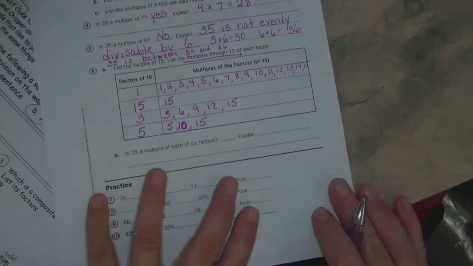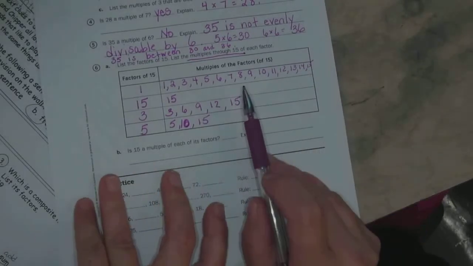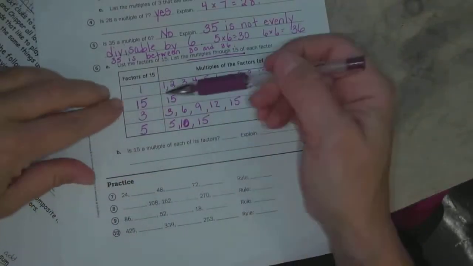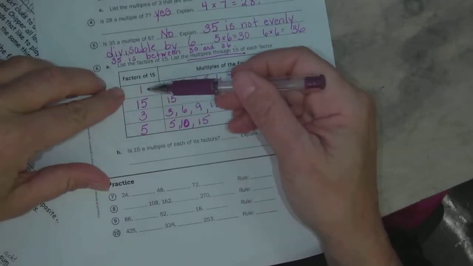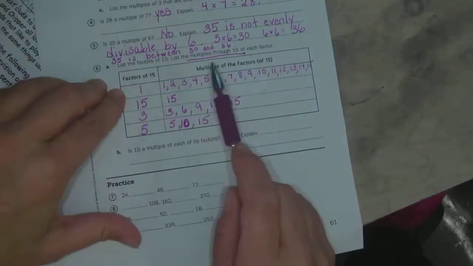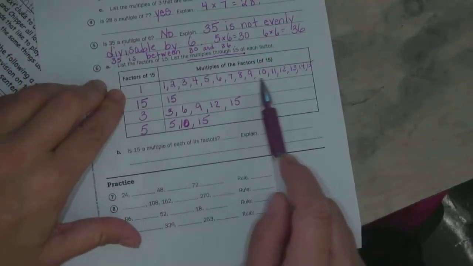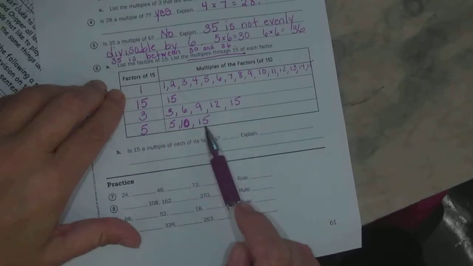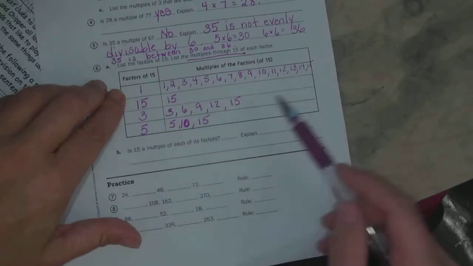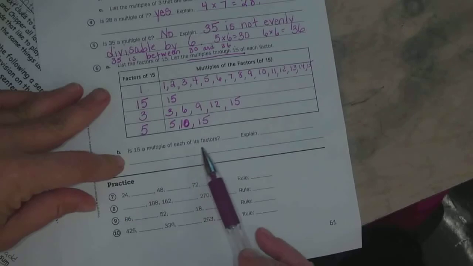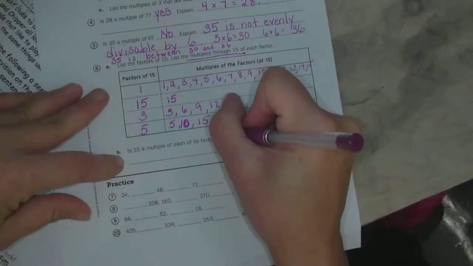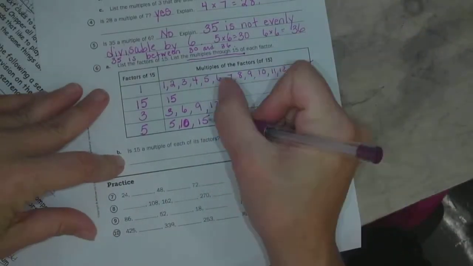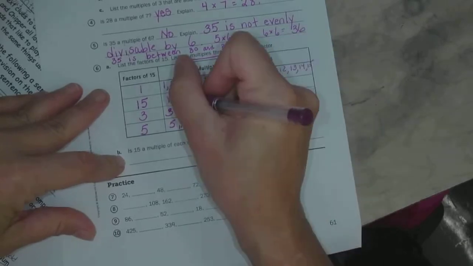Okay, so I'm just going to explain this one more time. So first we listed the factors of 15, and I did it in factor pairs. Then we listed the multiples through 15. So through 15 means we included 15, but we didn't go any higher. So is 15 a multiple of each of its factors? Yes. We can see that 15.